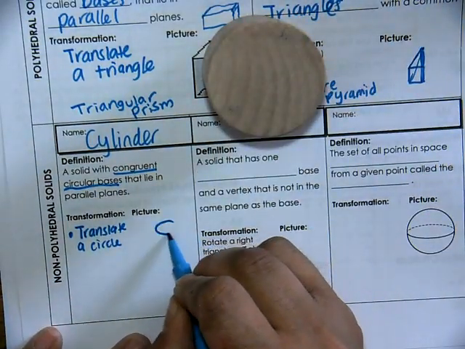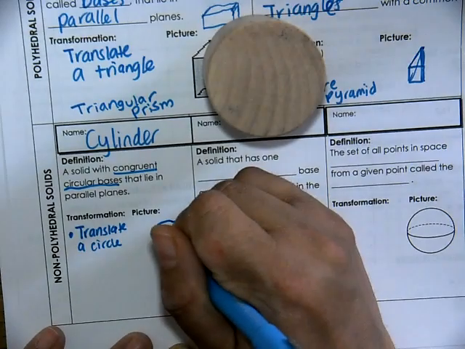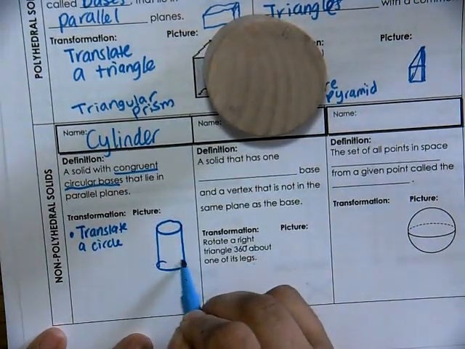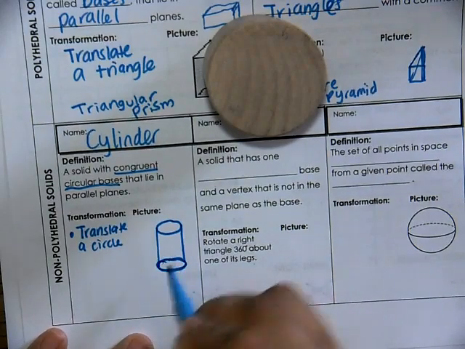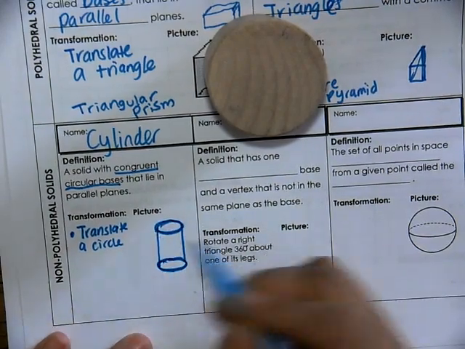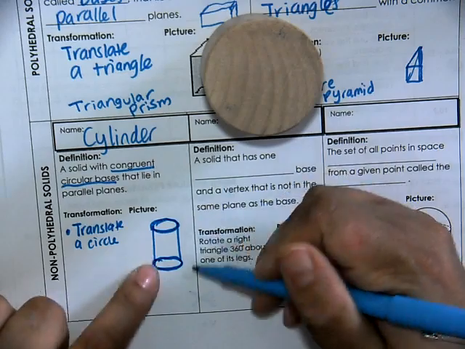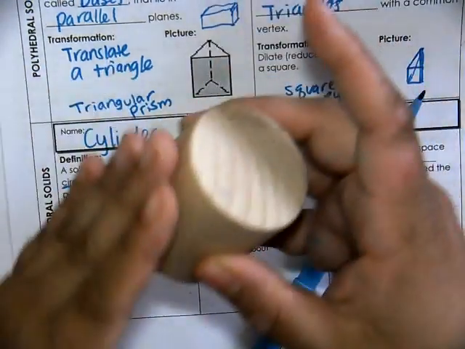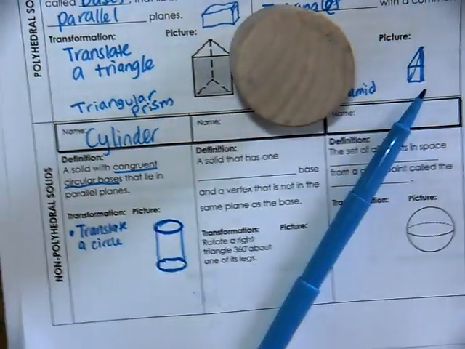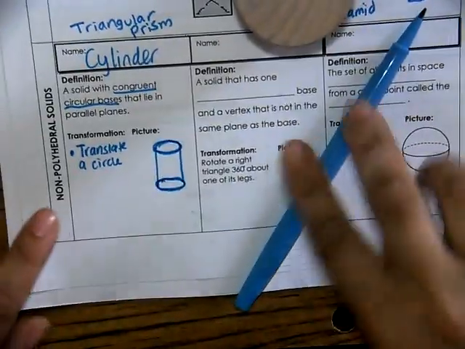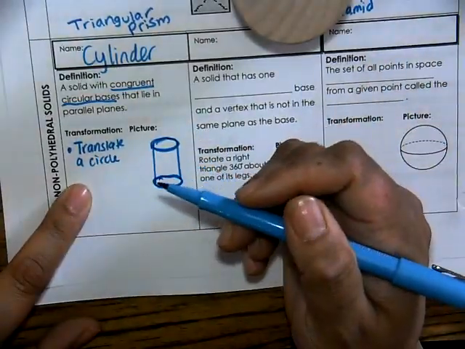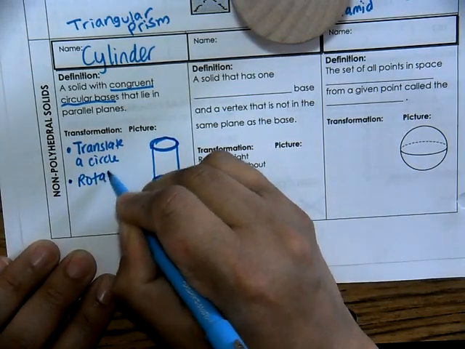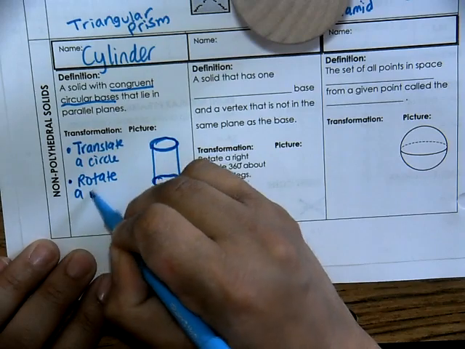So here's a picture. You have a circle, and then you're translating it down to, let's say, the bottom, to another circle. So it's still going to be two congruent circles, and then it's almost a rectangular part here, but it's not obviously straight lines. It's curved the whole way. Okay, so if that's translating a circle, here's another way to think about it. Imagine taking a rectangle and rotating it. So rotate a rectangle.